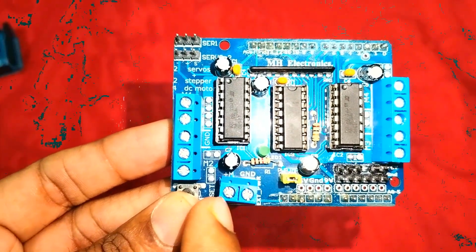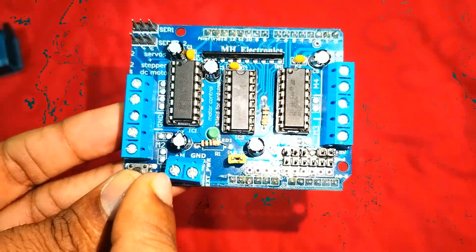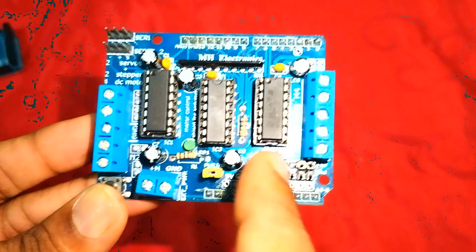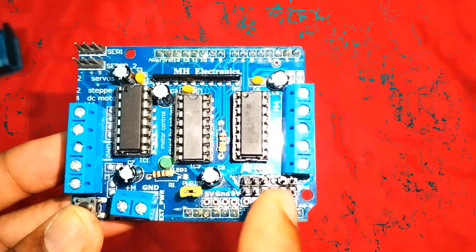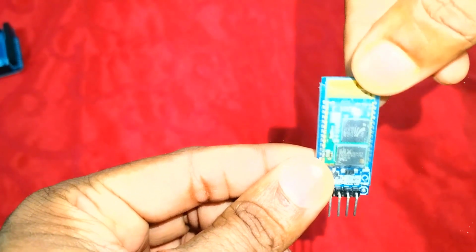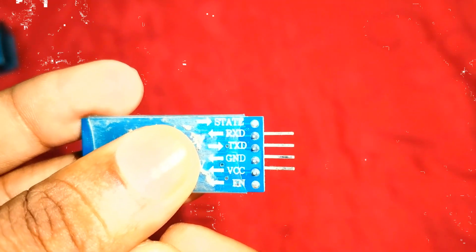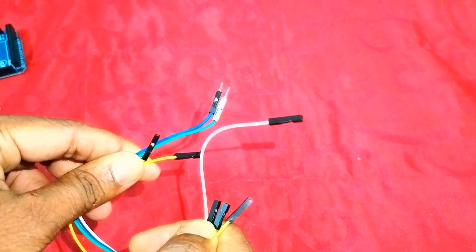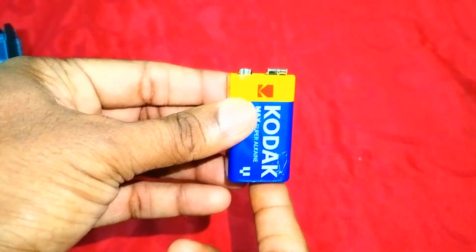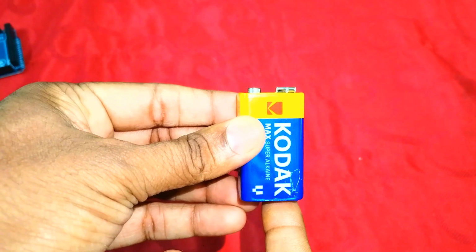These two are the external power supply points. And if you need extra grounds or extra positive wires, you can solder them here as I have soldered here. This is the Bluetooth module, which is the connectivity between the Arduino board and our Android phone. These 4 terminals will be connected to the Arduino board using male to female connectors and some female to female connectors. This is the 9-volt battery, which is the power supply for the entire robotic car.